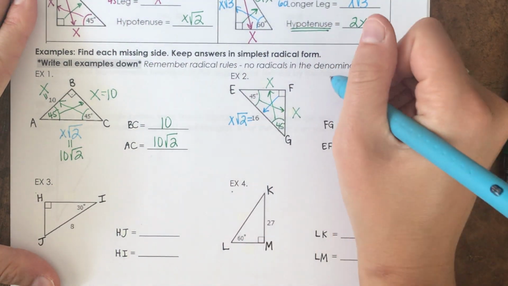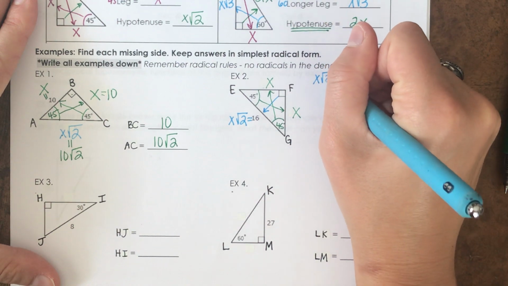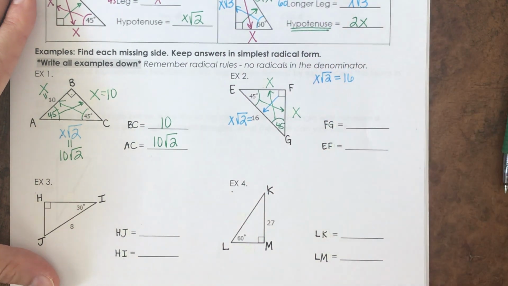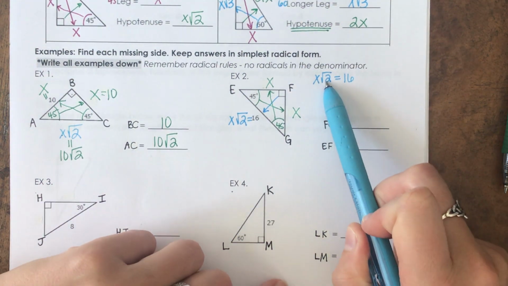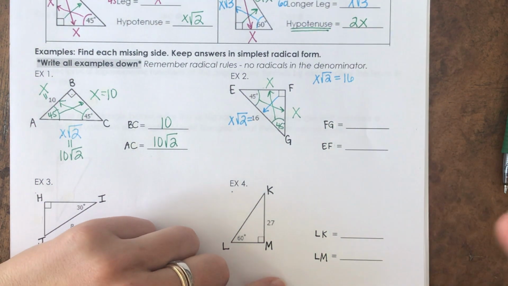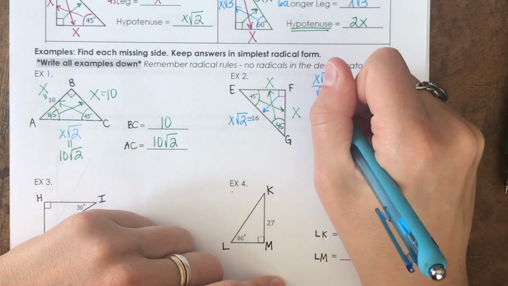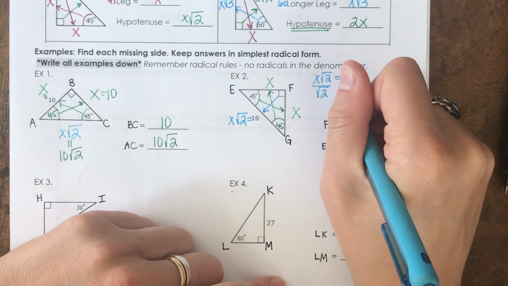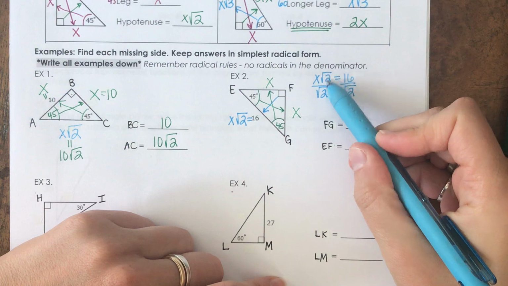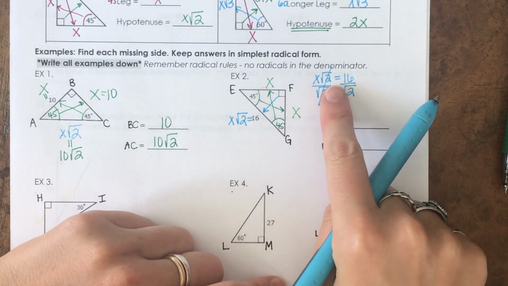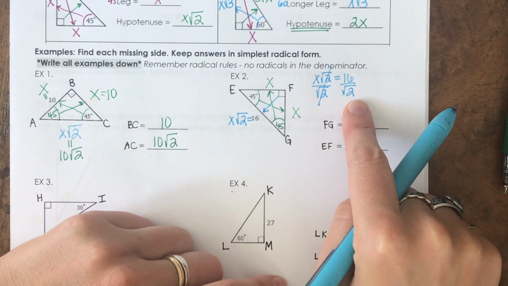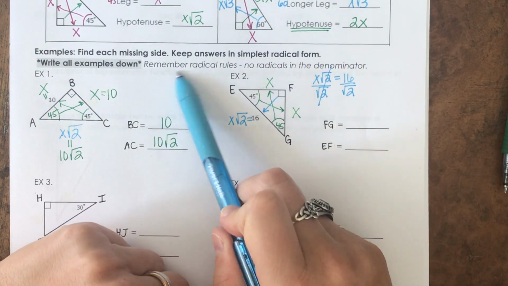So I know that x radical 2 equals 16. Well, to get that x all by itself, this is x times radical 2. So the opposite of multiplying is dividing. So I'm going to divide the left by radical 2. I'm going to divide the right by radical 2. Over here, these cancel. I'm left with x equals 16 over radical 2, except, remember radical rules.